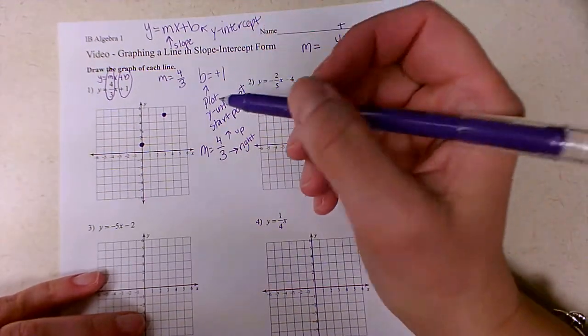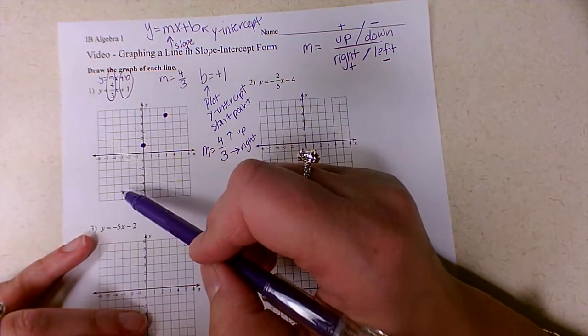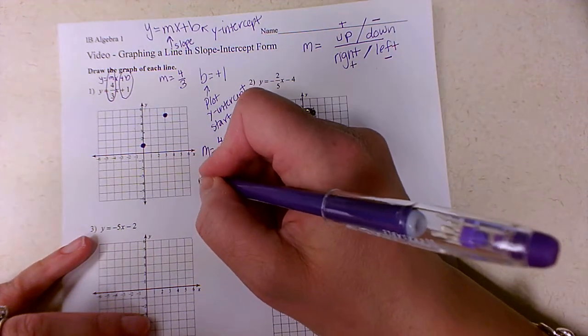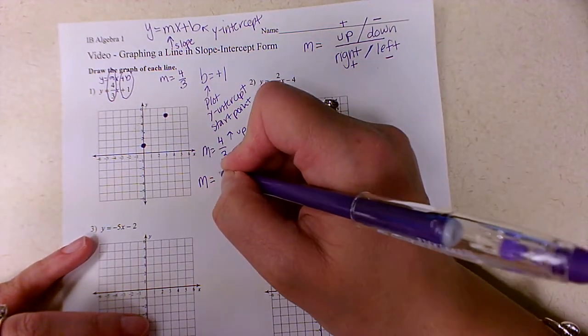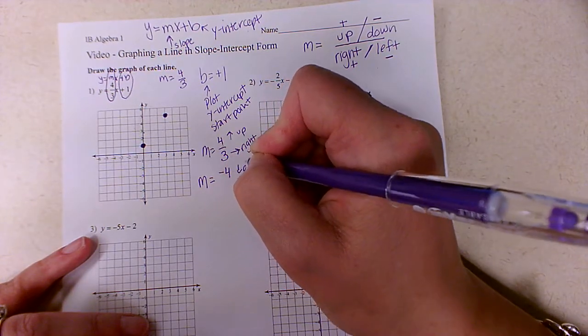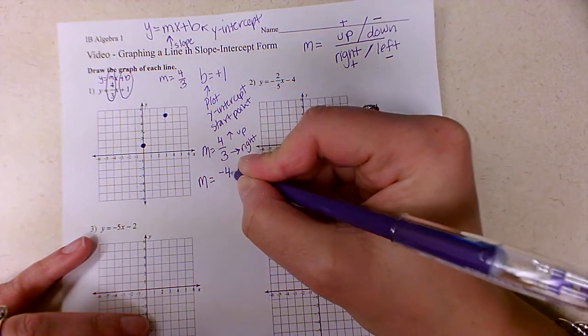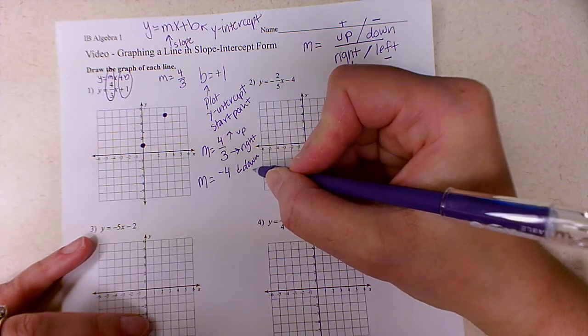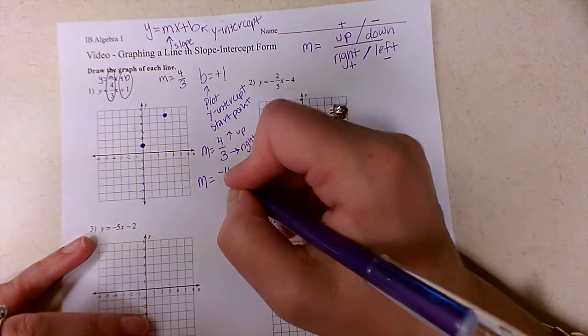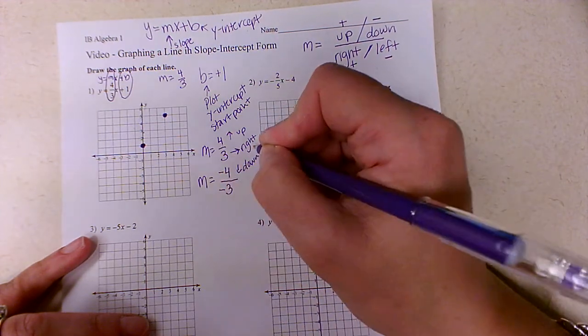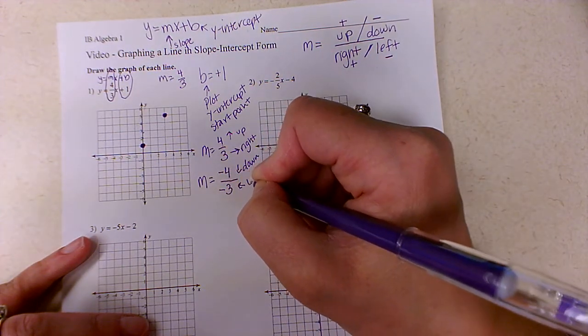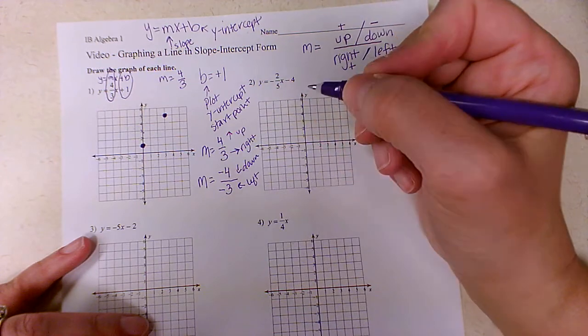Okay, so now I need another point over on the other side. So what I'm going to do is my complete opposite slope. So instead of going up, that's right, I'm going to be going down. So that's a negative 4. That's my down arrow, or you can write the word down. Then my 3 here is positive, so instead of right, I'm going to be going left. That's my left arrow. I'm going to be going left.